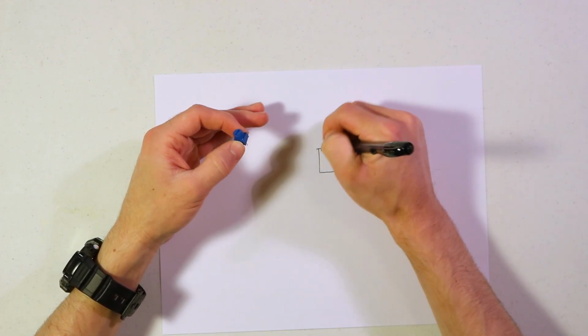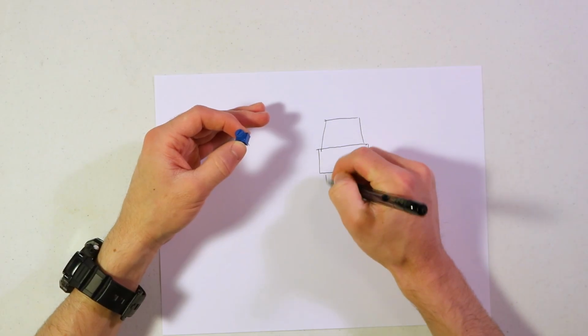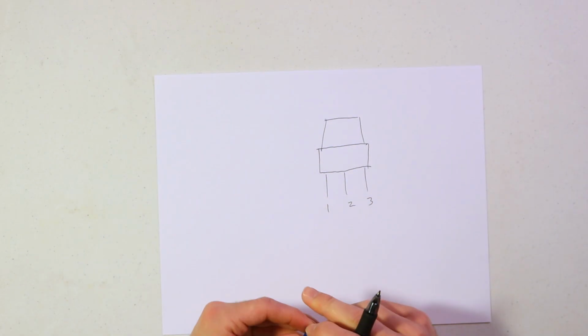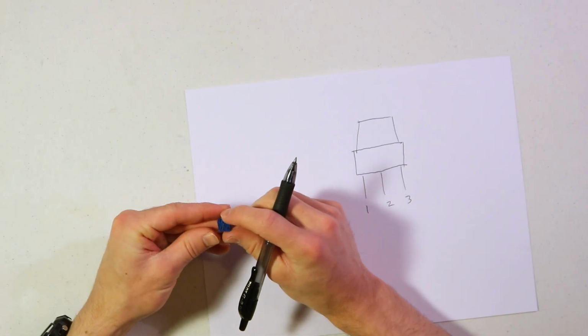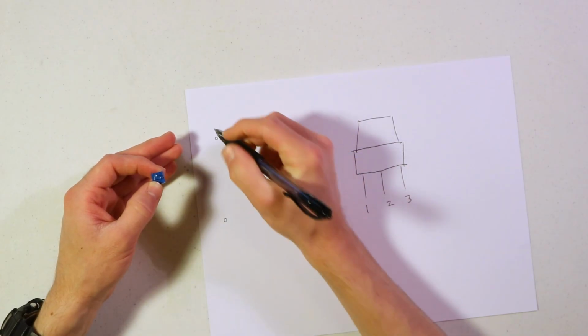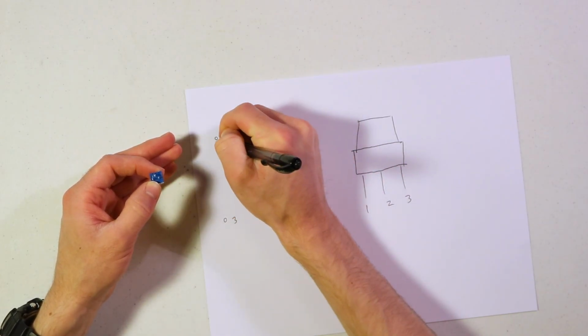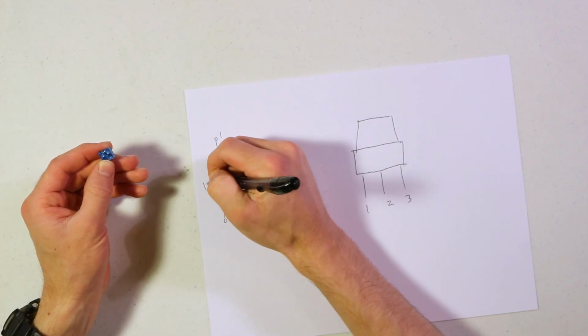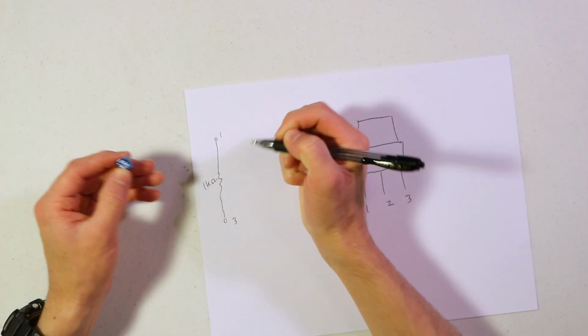So we've got this base here, and then the knob on top, and then pins 1, 2, and 3. Now the resistance across pins 1 and 3 is going to be a fixed resistance. So let me draw pin 1 and 3 here, and then in between those it's going to be one resistor where we've got, in this case, 1 kilo ohm.